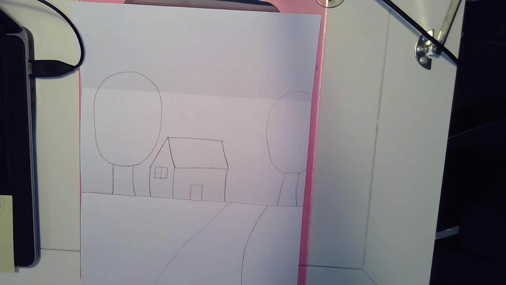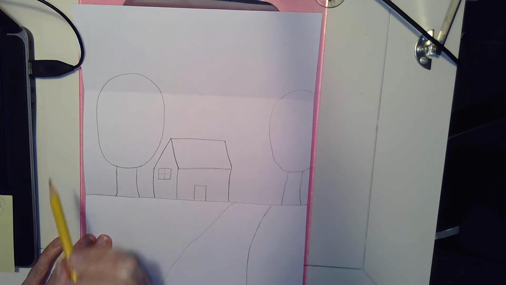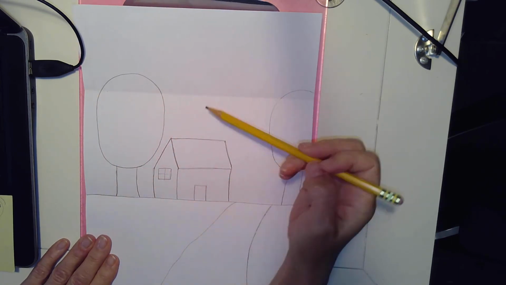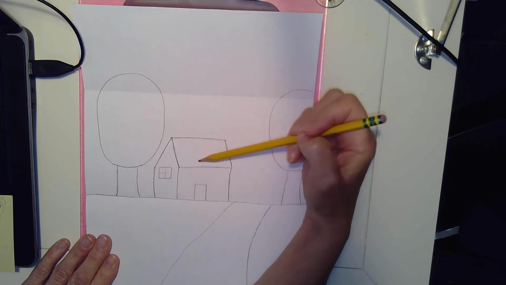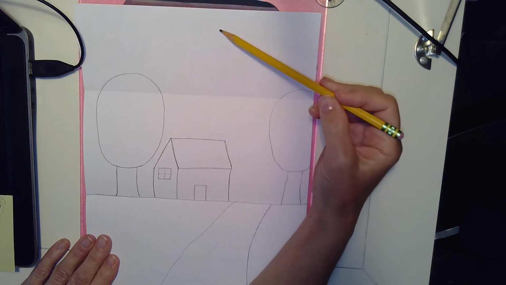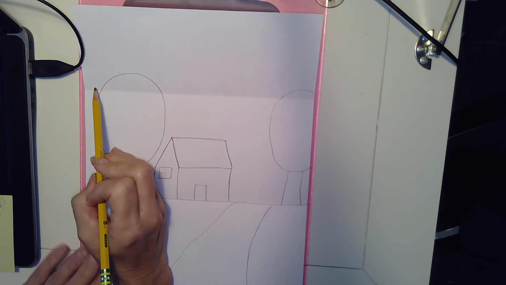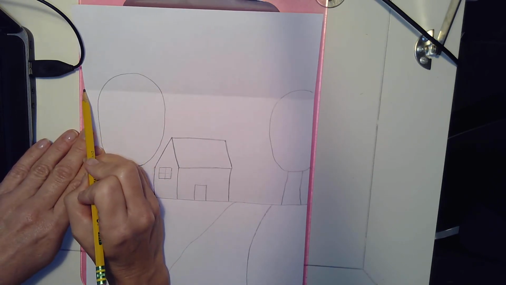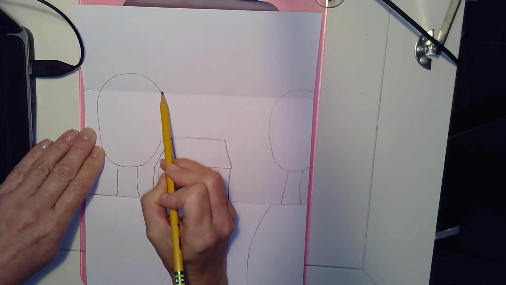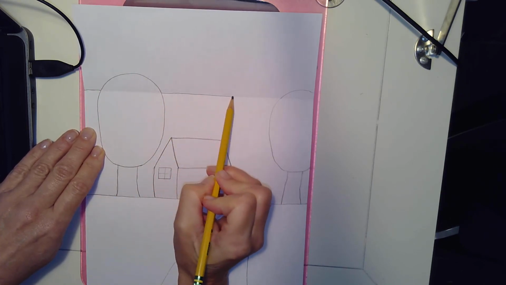Okay, now I'm going to draw that midground line that we talked about. Remember that between this line that goes across here, we have our midground on the bottom, and we have our background in the back on the top. Okay, so our line's going to go across, and remember, we're not going through our trees. We're working around our trees.